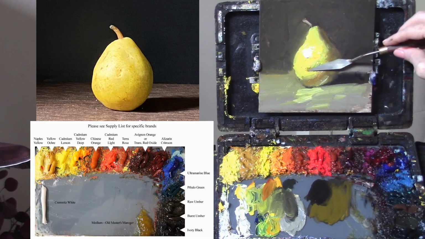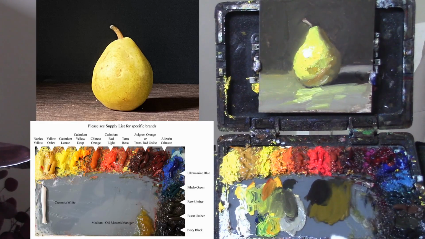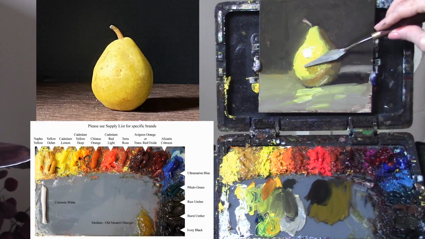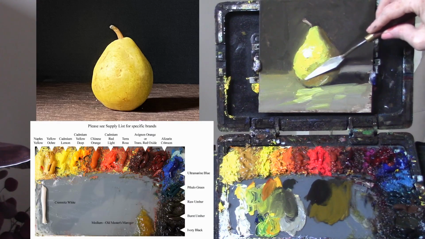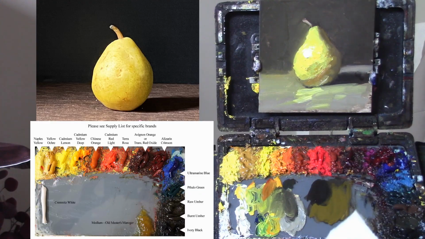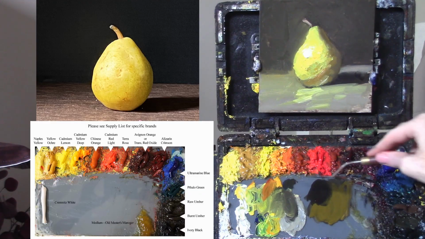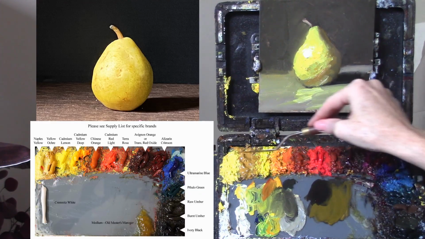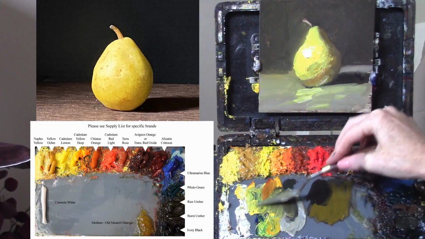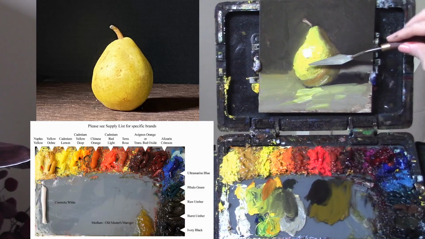Or some color variation. And here, again, just watch the value, like that's kind of dropping a little too much in value. Back to my lighter yellow and Naples yellow.